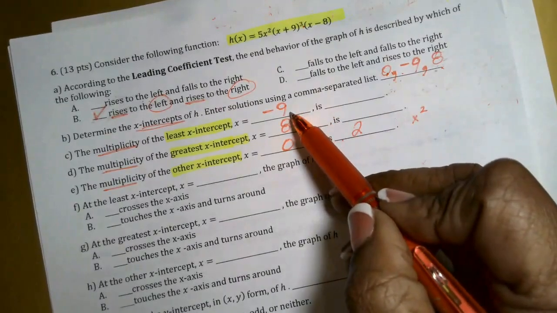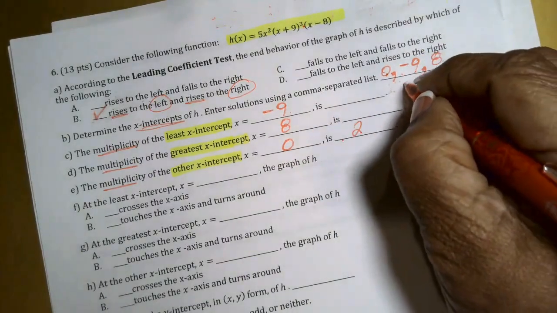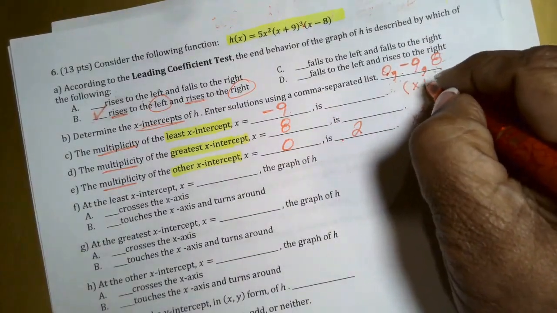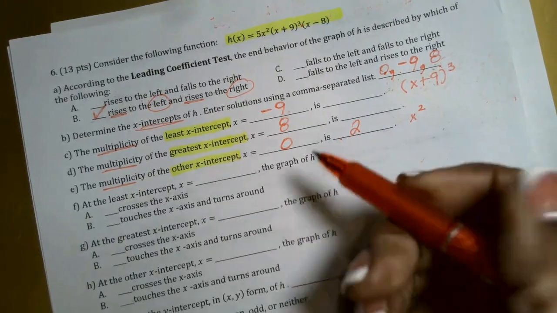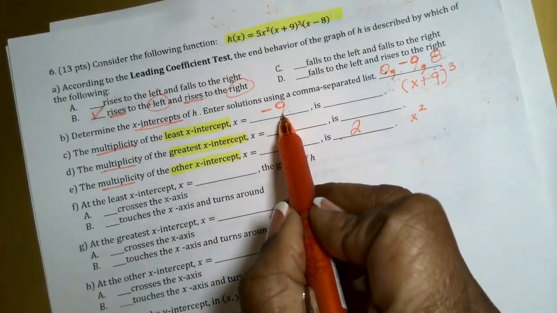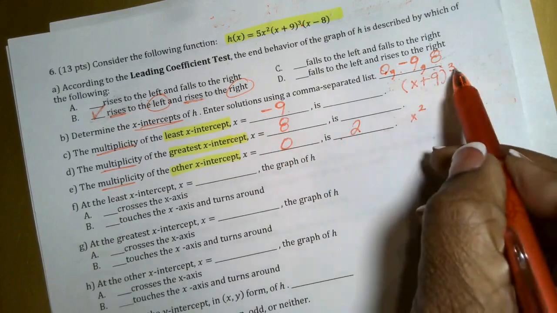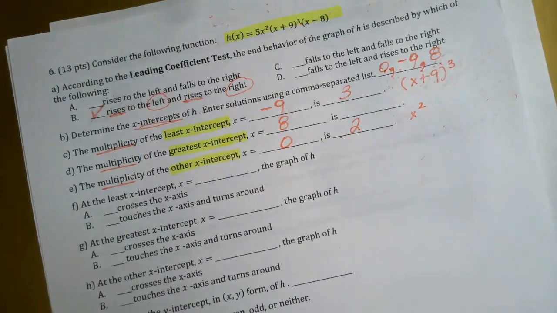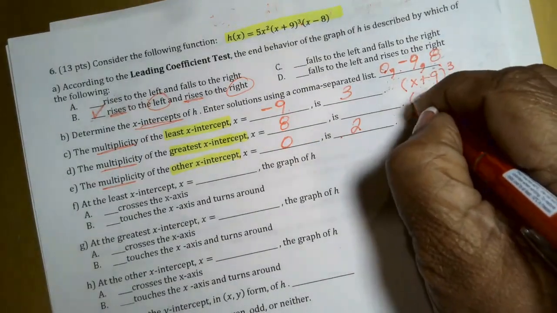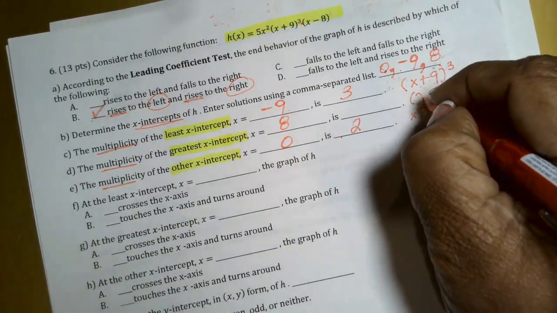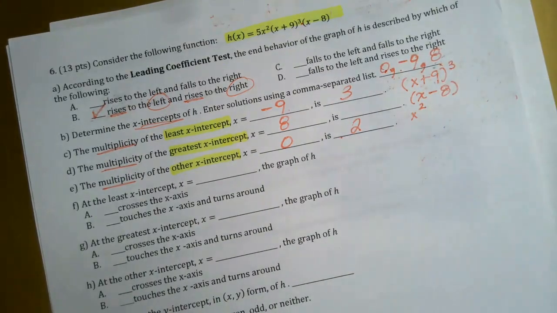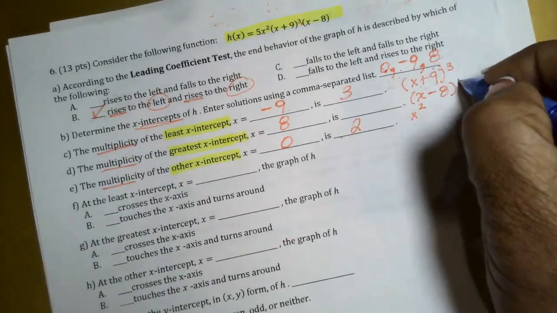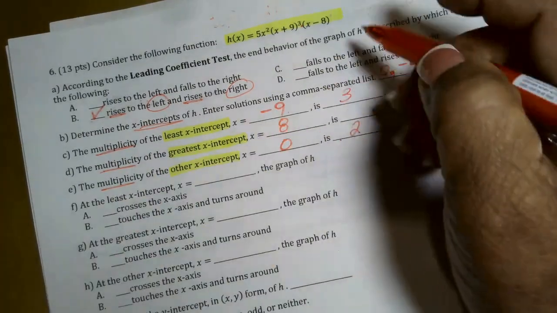Now, from -9, we had a factor of x plus 9 cubed. So the multiplicity on this 0, or x-intercept, is 3. And from 8, we had a factor of x minus 8. So that was an understood multiplicity, power of 1.